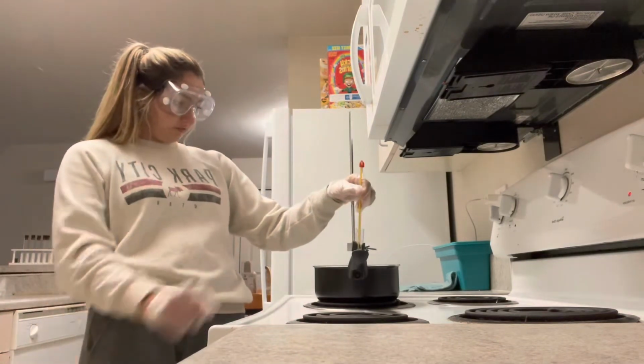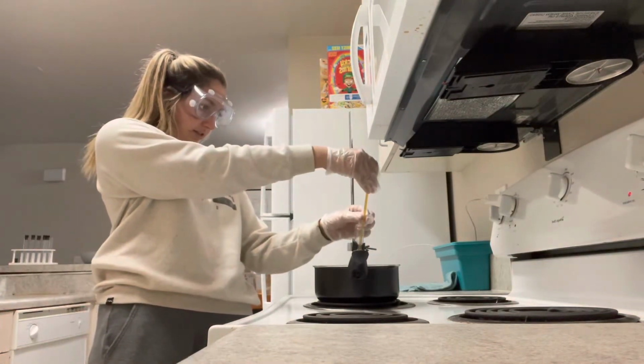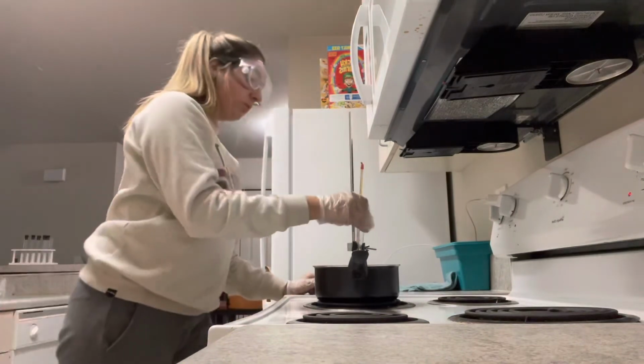All right, and it's fully melted at 51 degrees, 51.